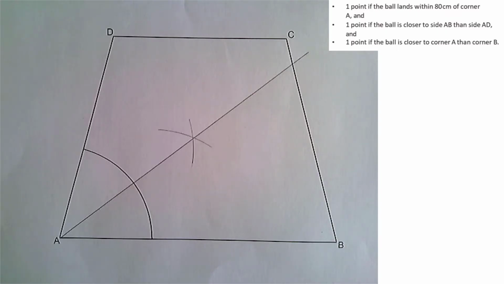The point of if the ball lies closer to A than to B. So the points that are equidistant from 2 given points A and B are going to be the perpendicular bisector of that line.